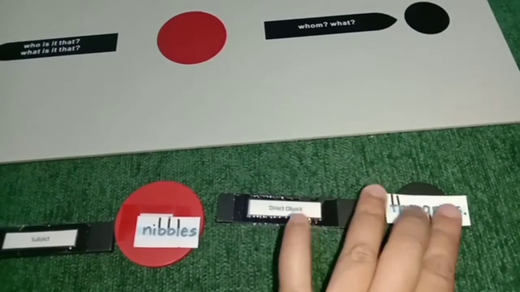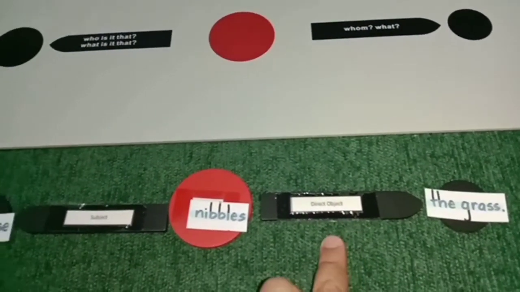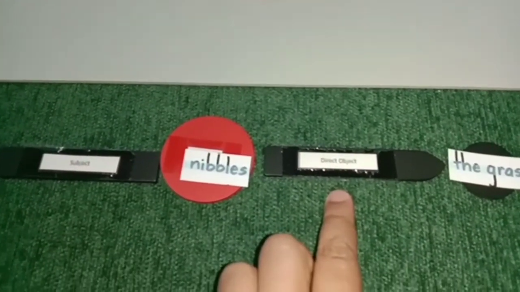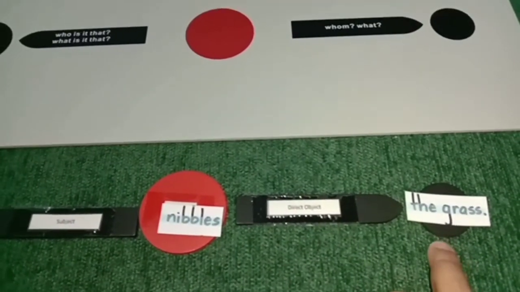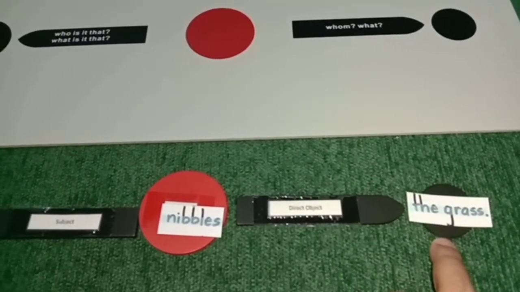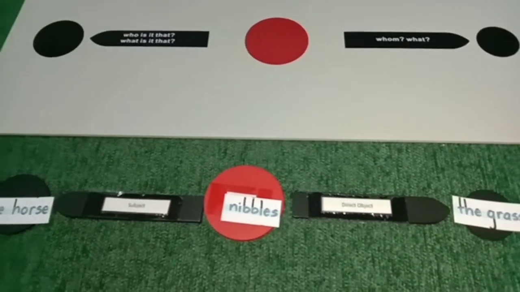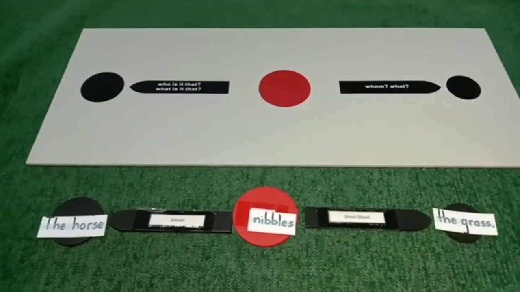The noun that is receiving the action is called object. Specifically the direct object, because this one, the noun, is receiving the action directly. Okay.